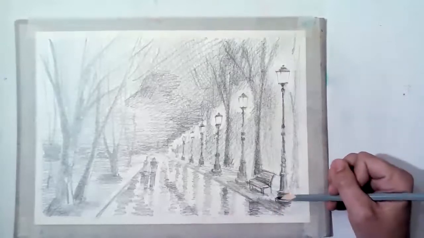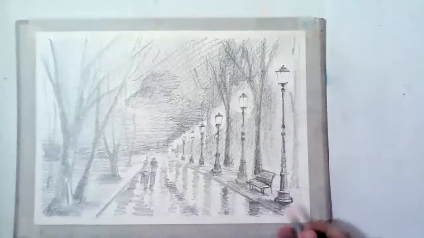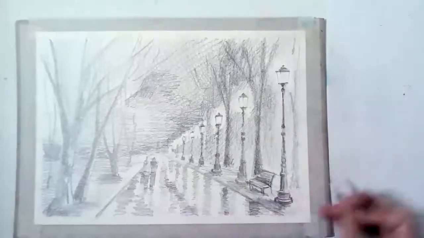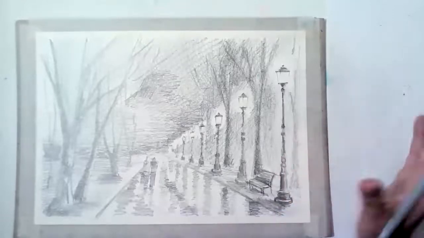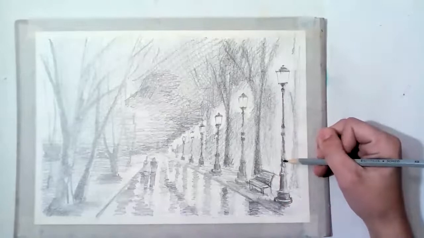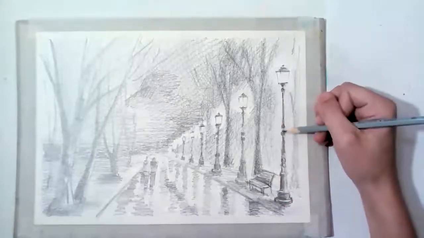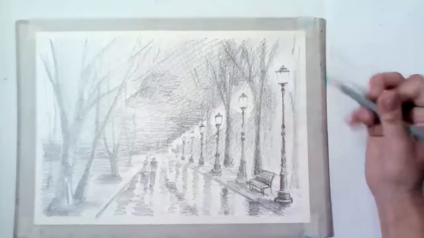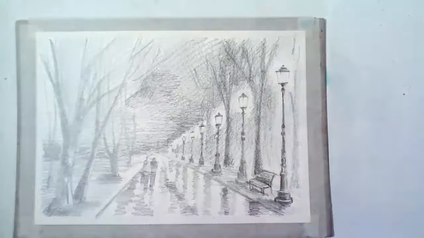He always drew this very rainy spring, not even rain, more like when the snow is melting and all this nasty weather. He was actually going in rubber boots to do all those paintings, so he has lots of reflections.